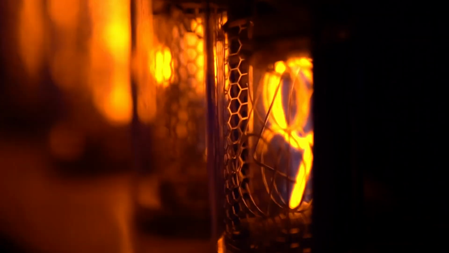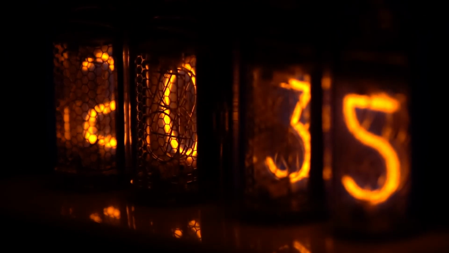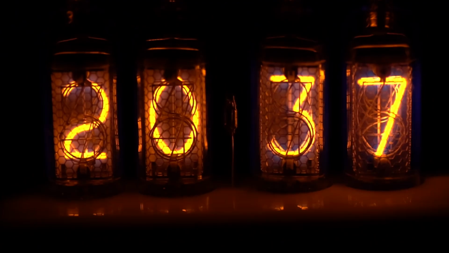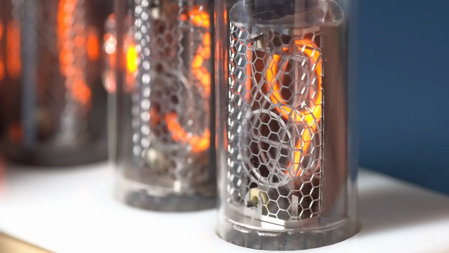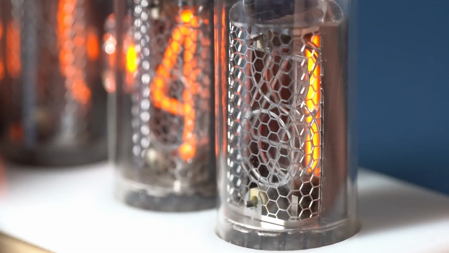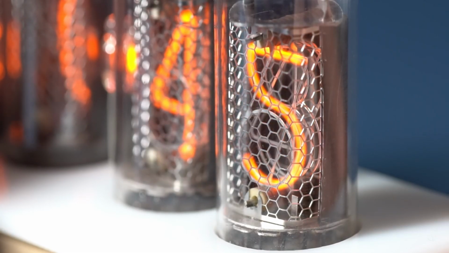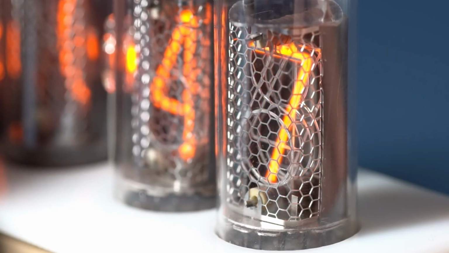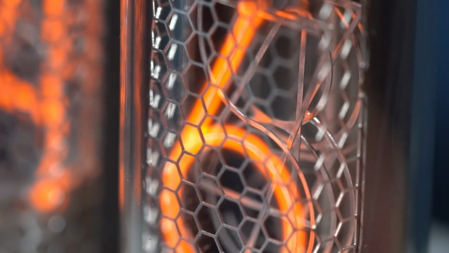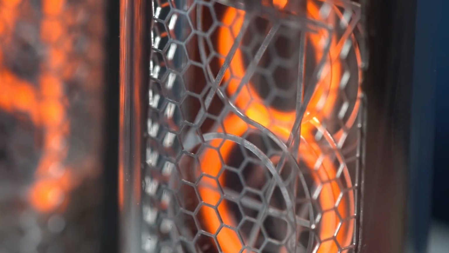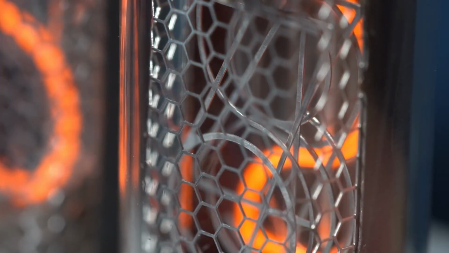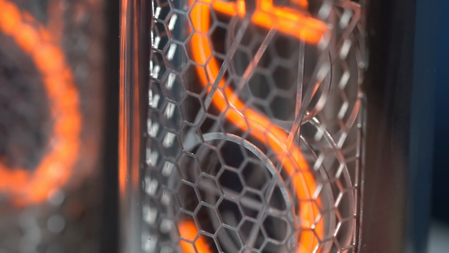The property of neon to emit light under the influence of electricity is used in Nixie tubes, like in these retro clocks, based on the Soviet indicators. The pressure of gas in these lamps is a few millimeters of mercury, and the voltage applied to the diodes is about 100 volts. Due to the fact that the voltage is not very large, only a thin layer of gas near the diodes glows, and not the whole lamp.